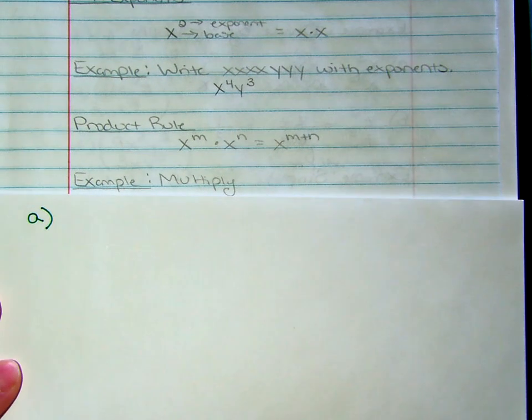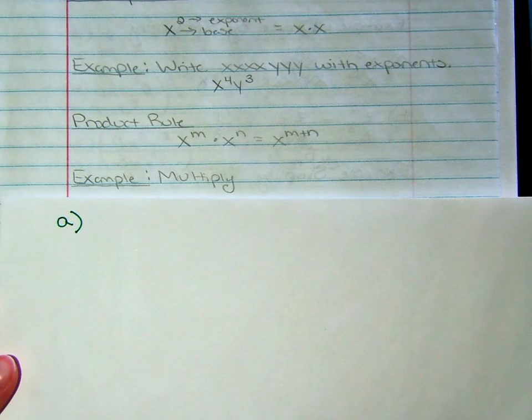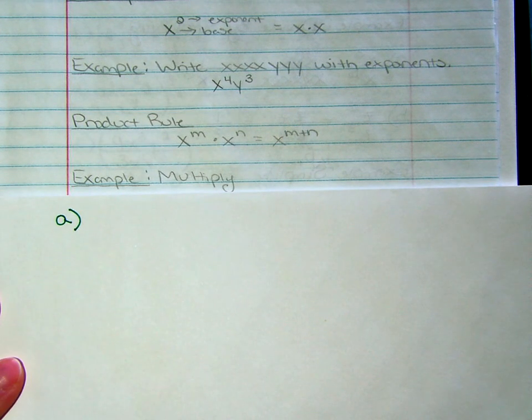And you can't see that. What's on my screen is different than what's on yours. So there, now you can see it.